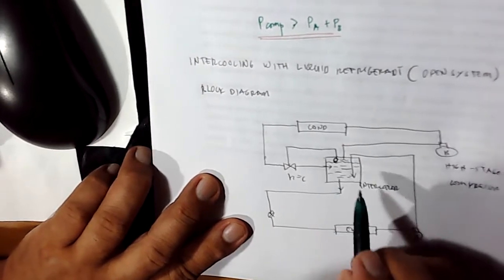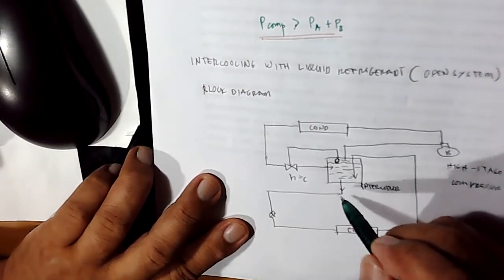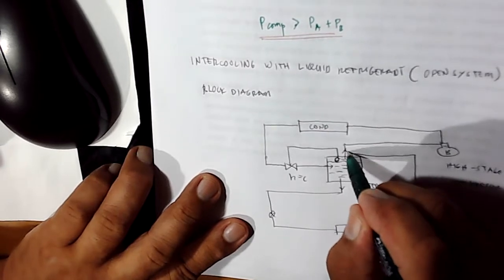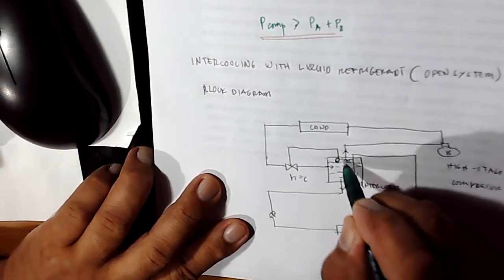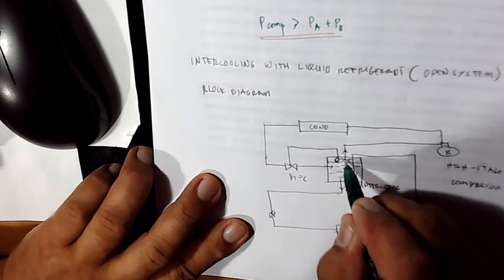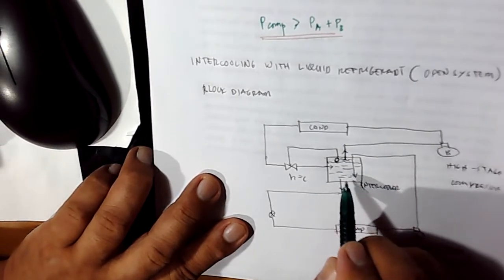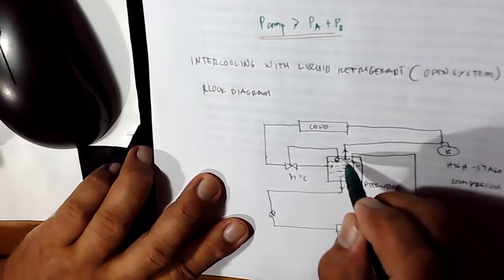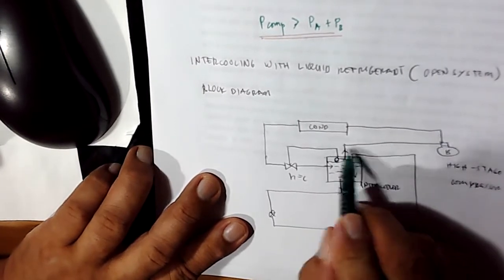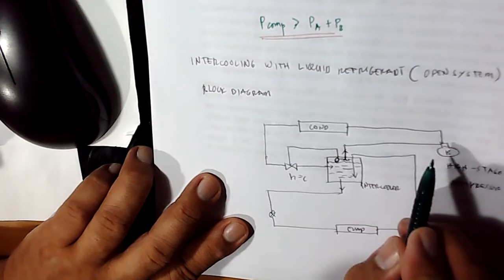This is liquid because of gravity, and it allows only vapor refrigerant to go up. So this line is not actually submerged in the liquid. It allows vapor refrigerant to be sucked into your high stage compressor.